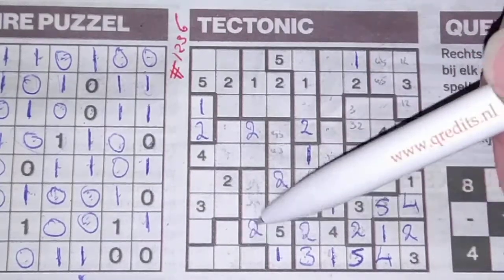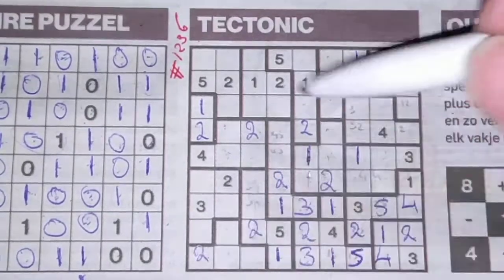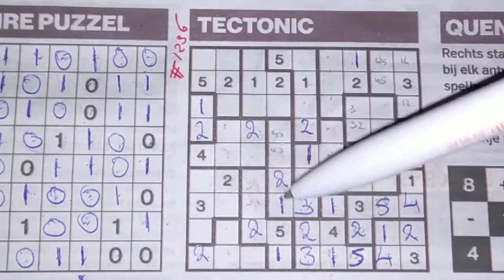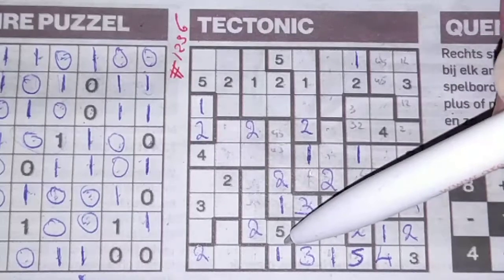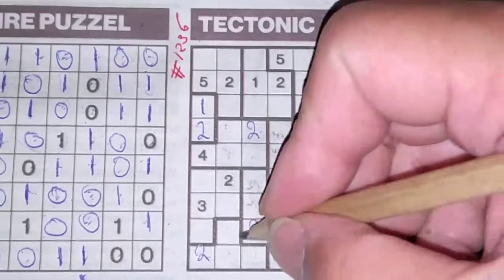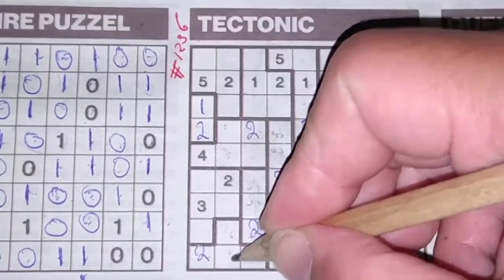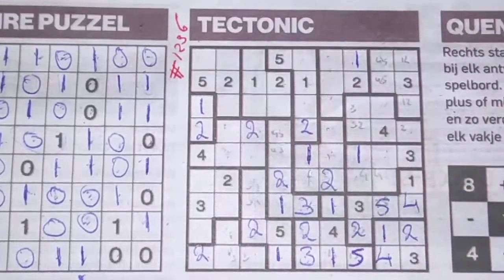These 3 boxes surround the 2 cannot be a 2. 1 box left for the 2 should be here. This box cannot be a 1, so the 1 could be here or there. This box cannot be a 3, so the 3 could be here or there.